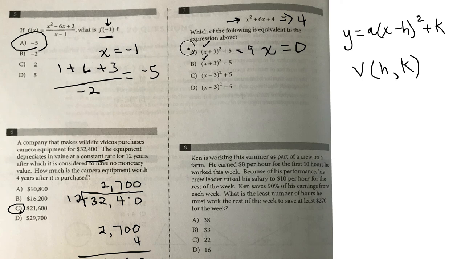So that one's not it. So 0 plus 3 is 3, squared is 9, minus 5 equals 4. Guess what? They're the same. So this is your answer. You can check the other two just to double check, but that is the correct answer.